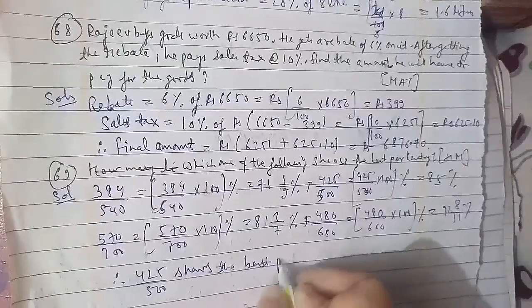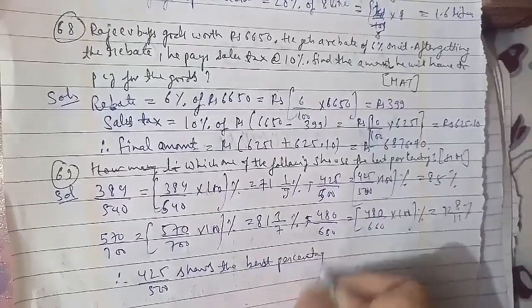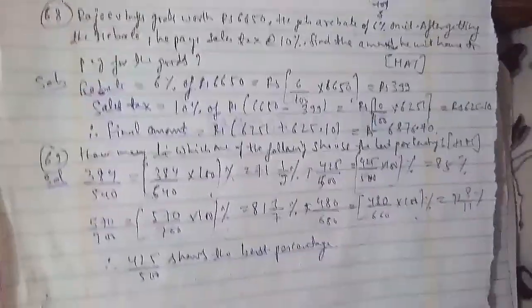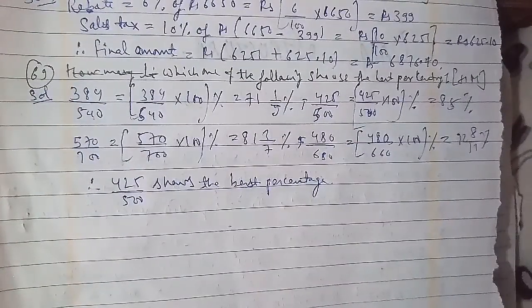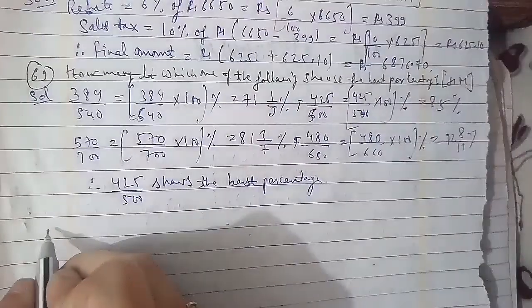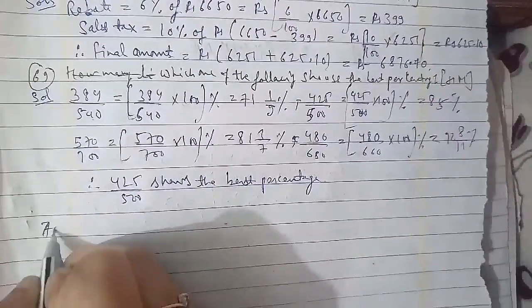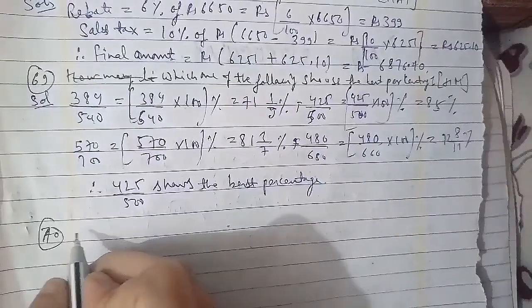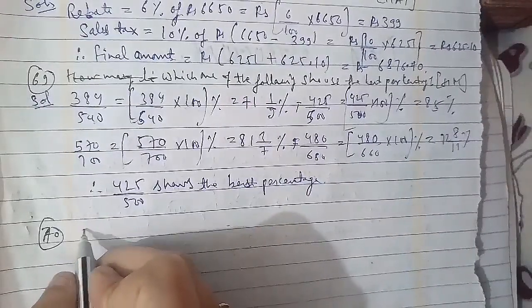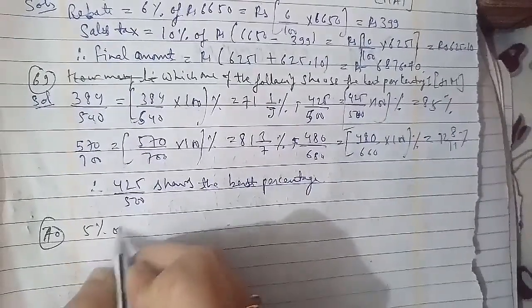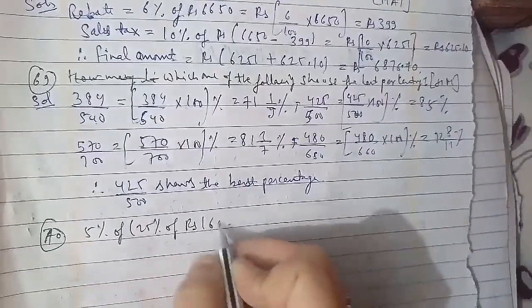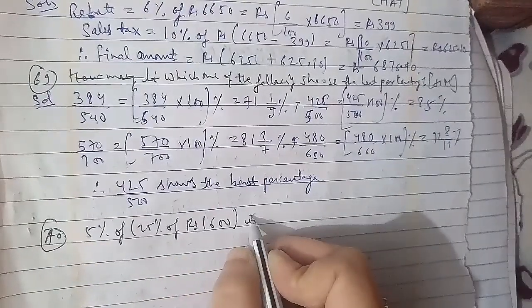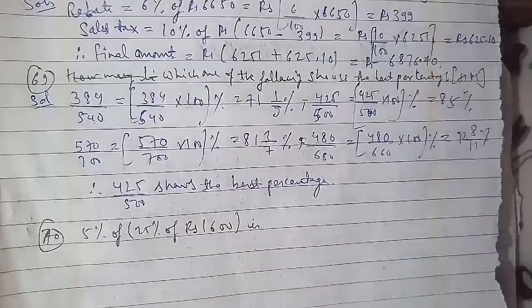So 5% of 25% of rupees 1600 equals rupees 5 upon 100 into 25 upon 100 into 1600, which is equal to rupees 20. That is our answer.